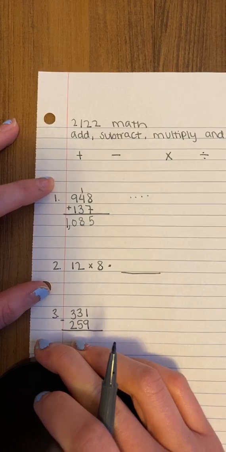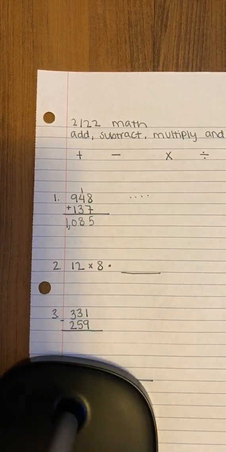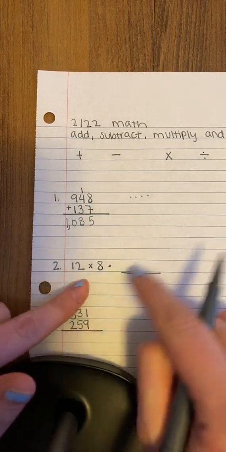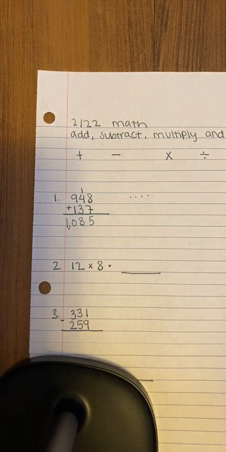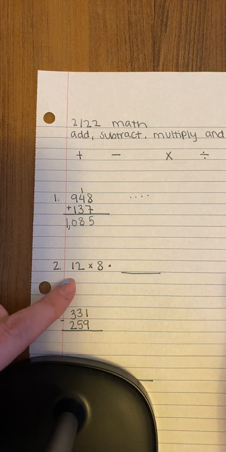So now we're going over to our multiplication. Sometimes our multiplication is going to be a little higher, so I'm going to show you an easy way to multiply by 12s.